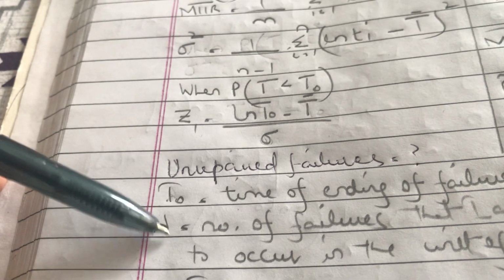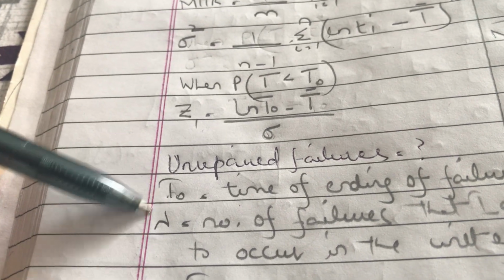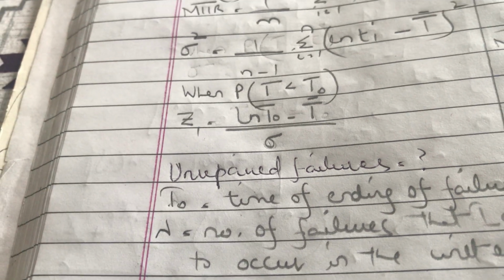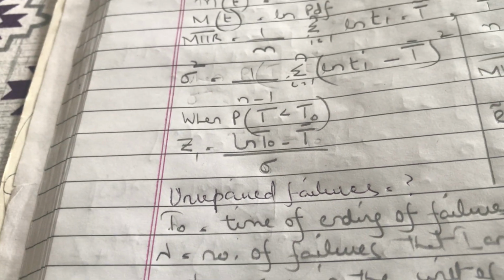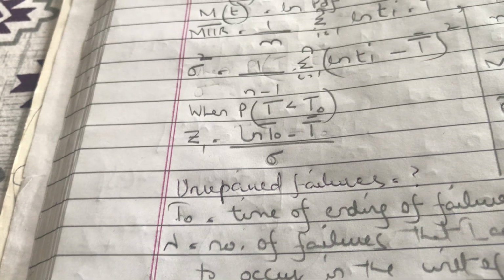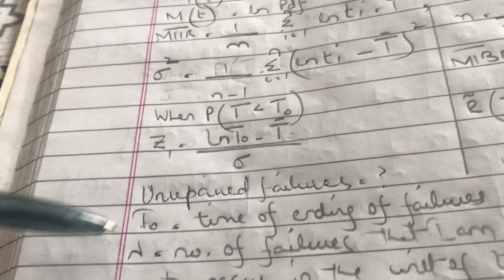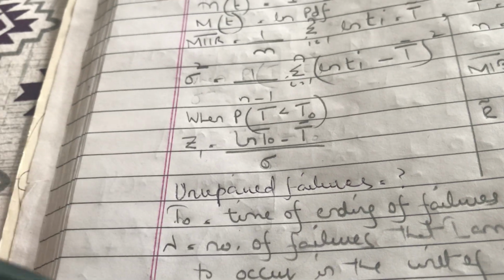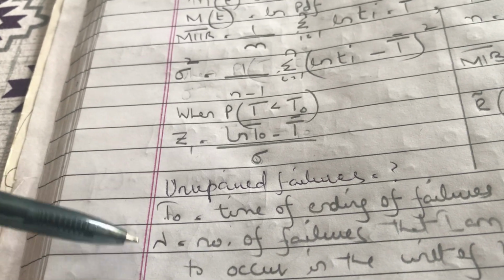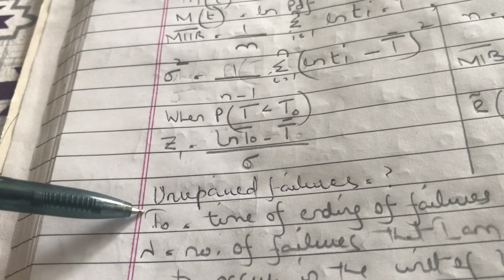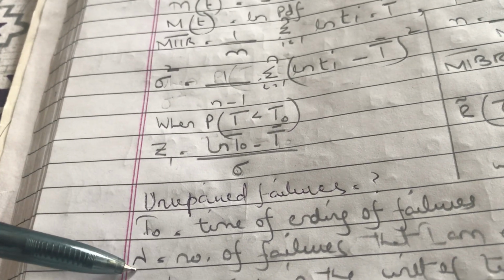That is why we are going for lambda, because for calculating the number of unrepaired items, we have to take every constraint, every condition. So that's why we are talking about T0, and we are talking about lambda.